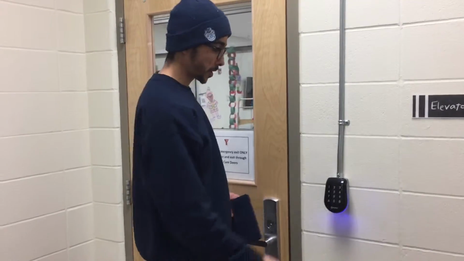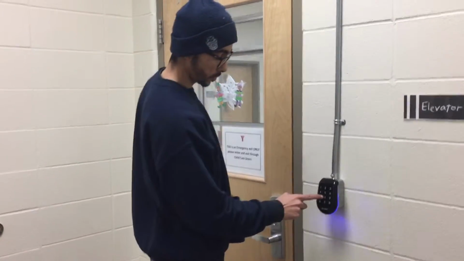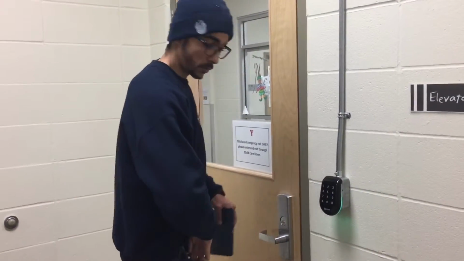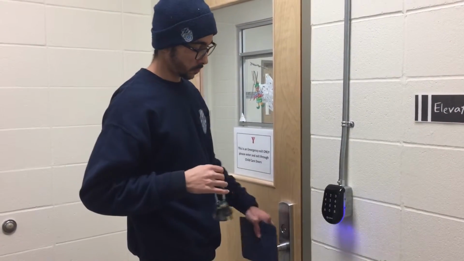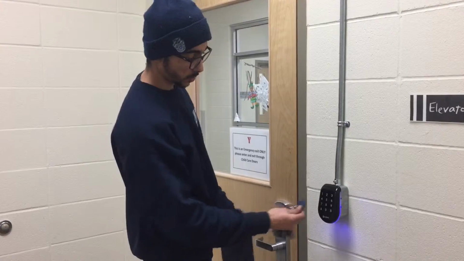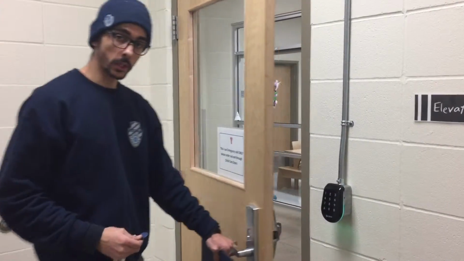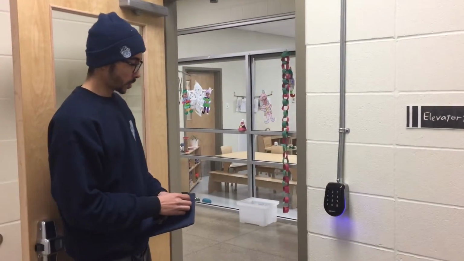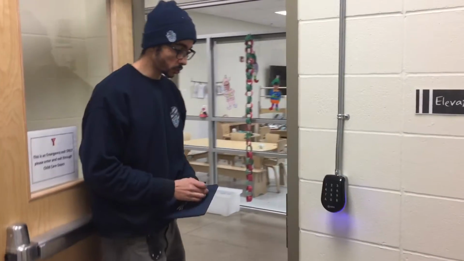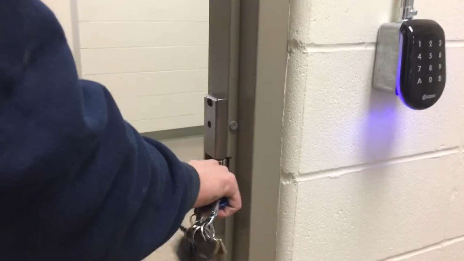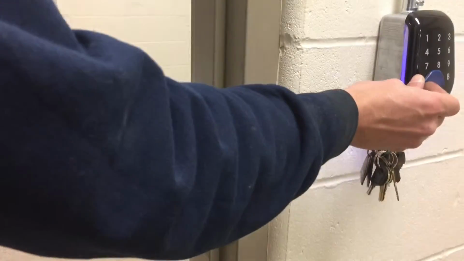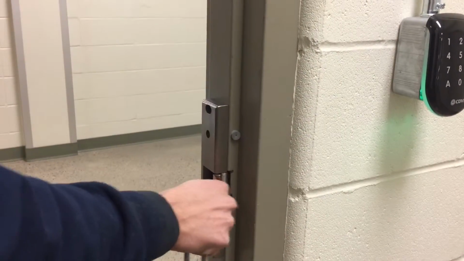Again, here we have another keypad, so our code, or fob, so everything works. Release. If you come here, we can show you a closer look on how it works. So here it's locked. If we fob in, it releases.